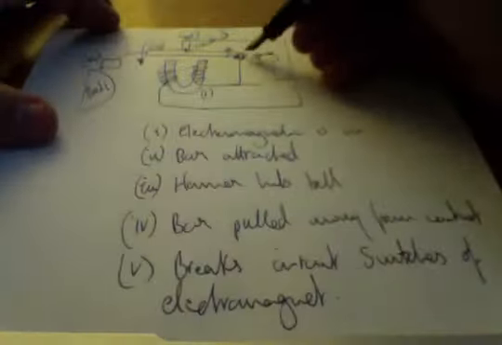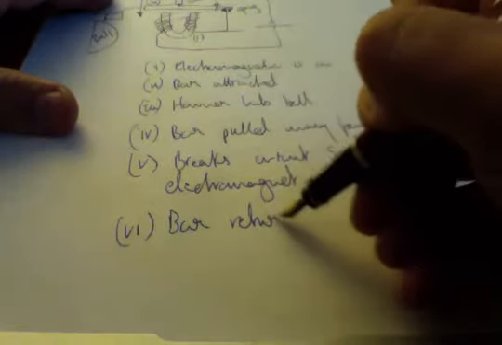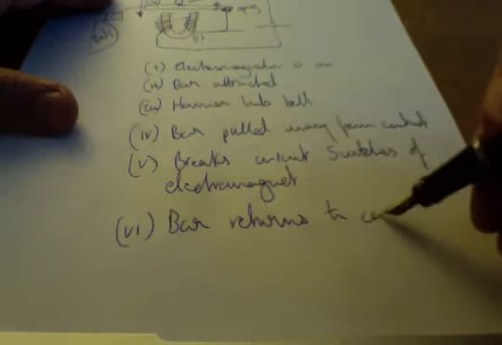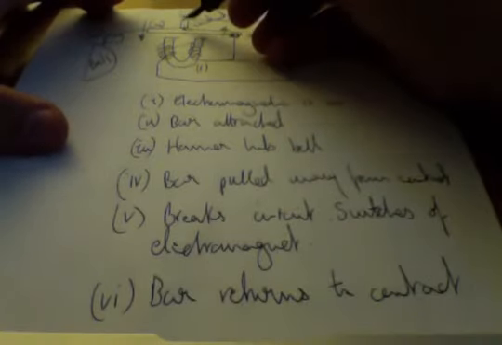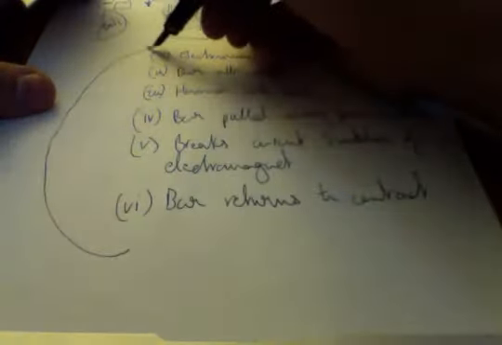Of course, now the electromagnet is switched off, because this is a springy bar, it pings back towards the contact. And when it returns to the contact, it then makes the connection again, the electromagnet comes on, and we go through a complete cycle all the way again. So therefore you get this repetitive motion, or the repeat hammering of the bell.